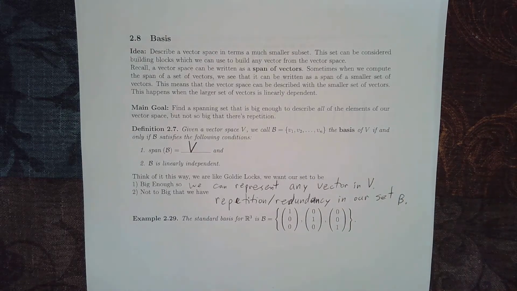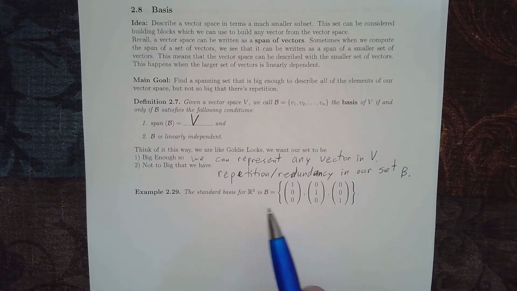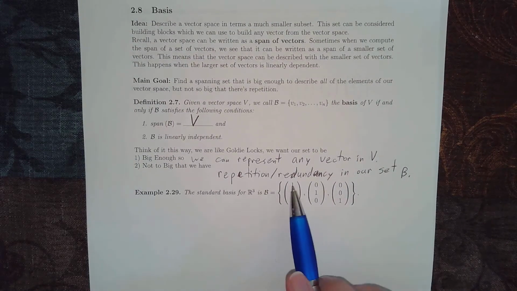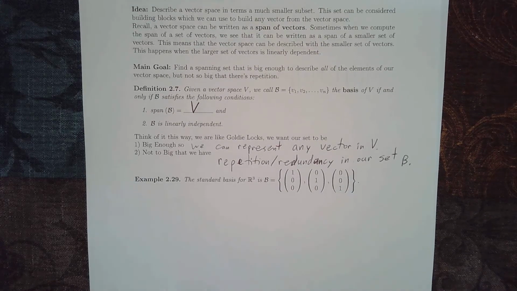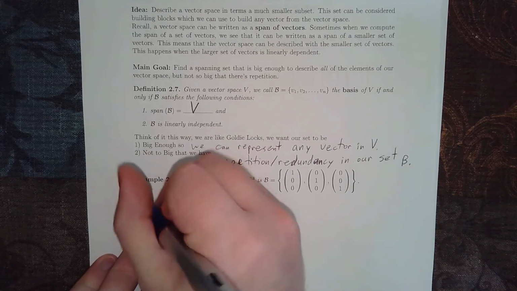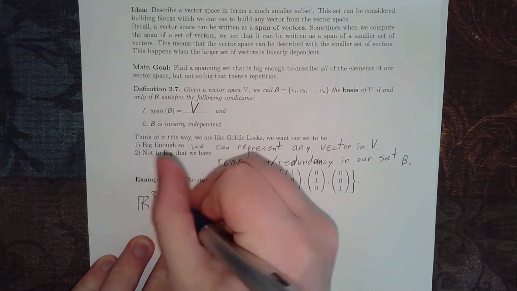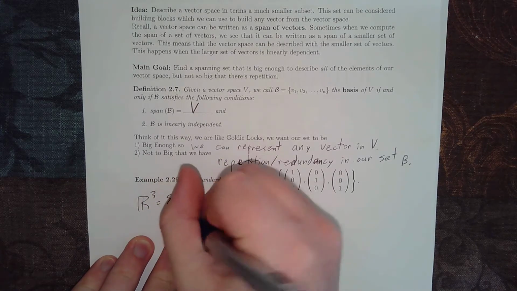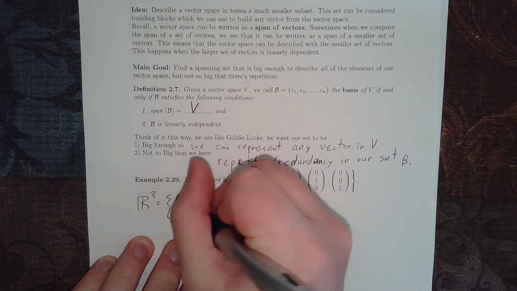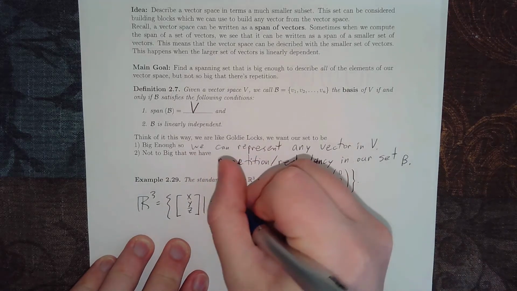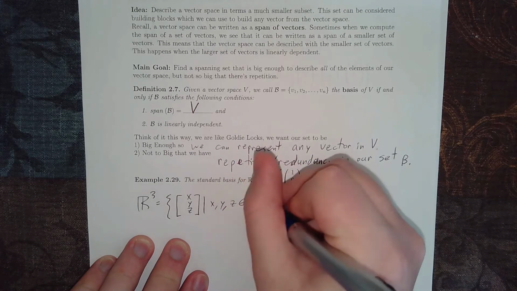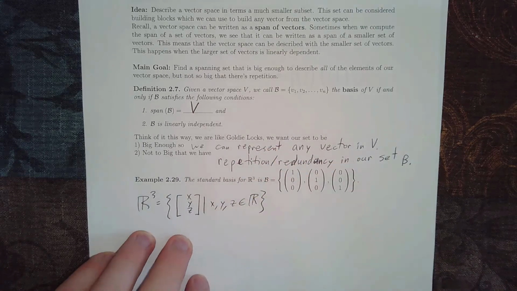Alright, so the standard basis for R3 is going to be the set (1, 0, 0), (0, 1, 0), (0, 0, 1). So let's talk about why this is the case. When we look at R3, we know that R3 is the set of all (x, y, z) such that x, y, and z are elements of the real numbers.